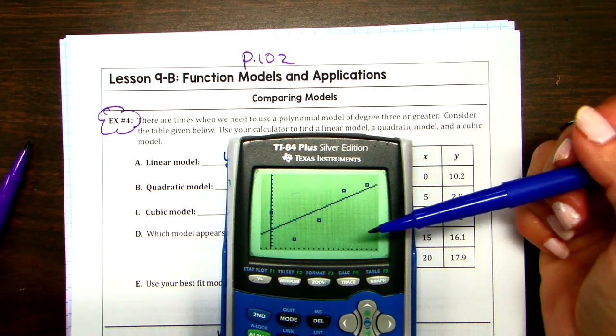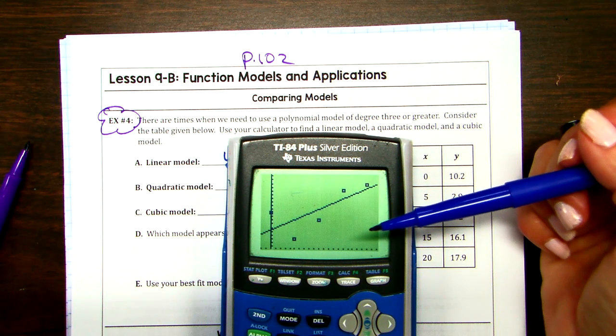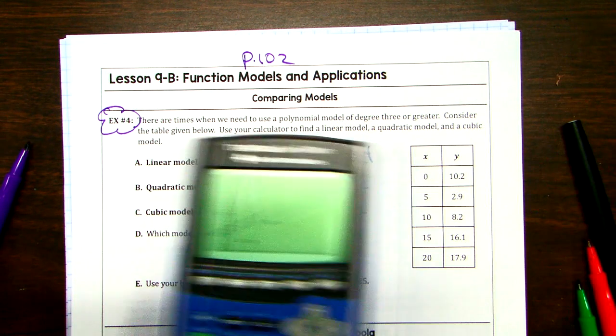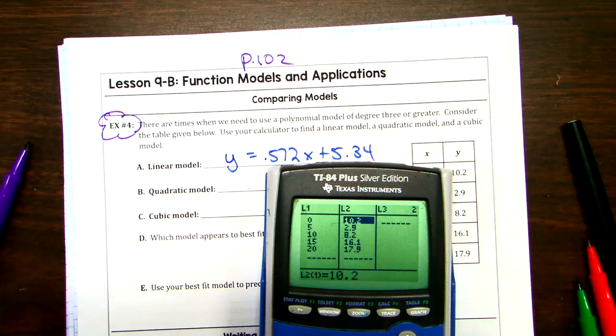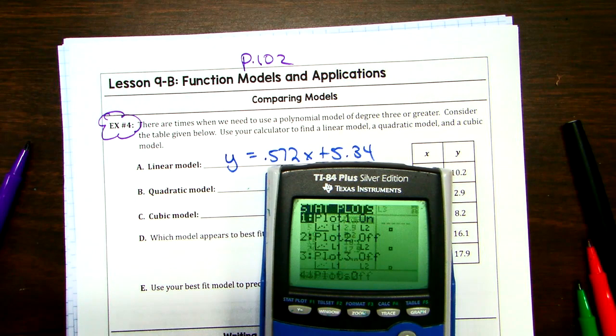Now, we have to find a quadratic model. You don't need to clear your RAM. We are using the same data that's still in the list. That's still in Stat, Enter. It's still there. Our stat plot is still on. We're still in the right zoom.